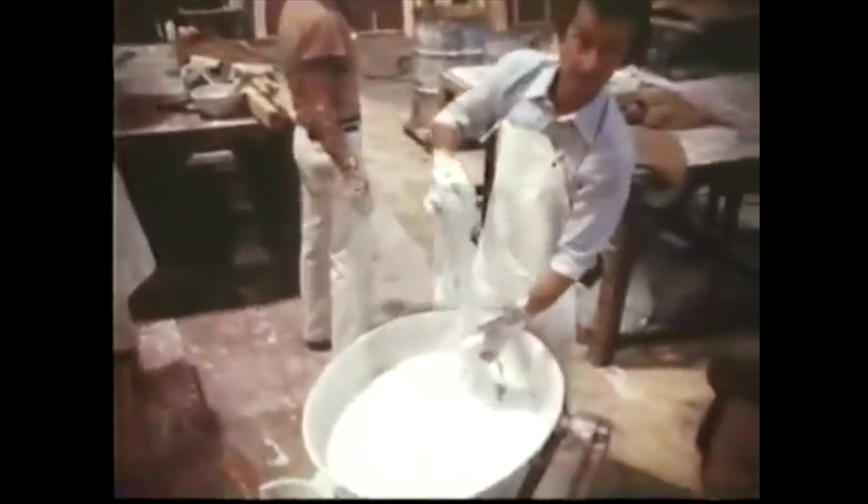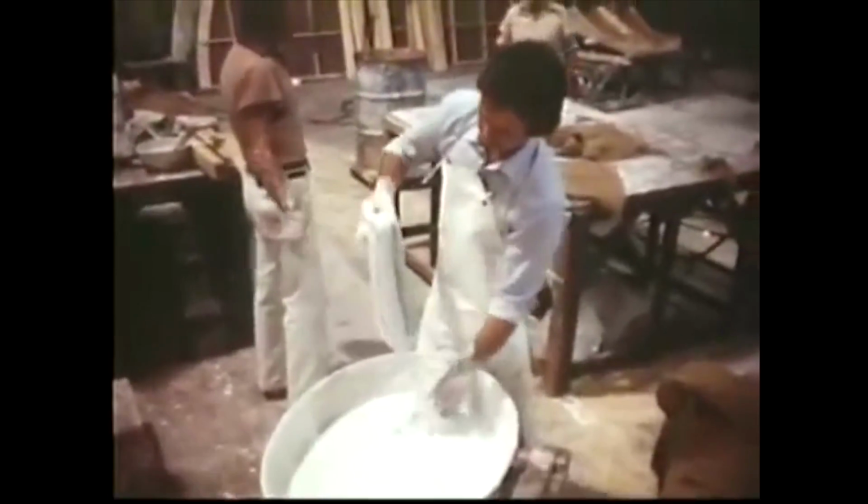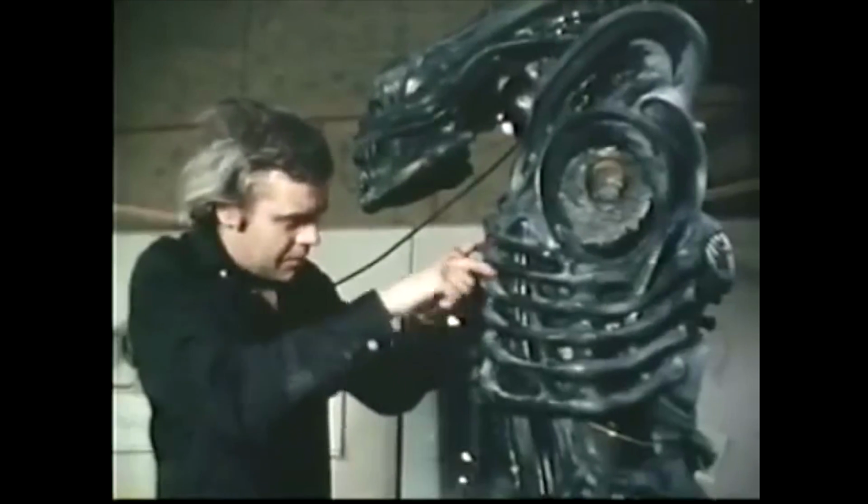But arguably the star of the series is of course the alien itself, the xenomorph created by H.R. Giger. I made a video just about the xenomorph and how it was made and designed, which you can see by clicking the button on the top of this video. I'm not going to go too much over the same ground here.